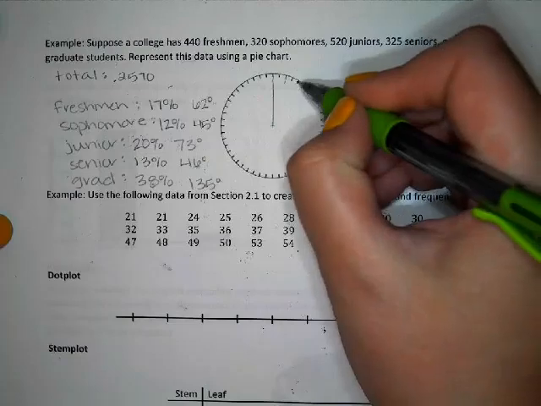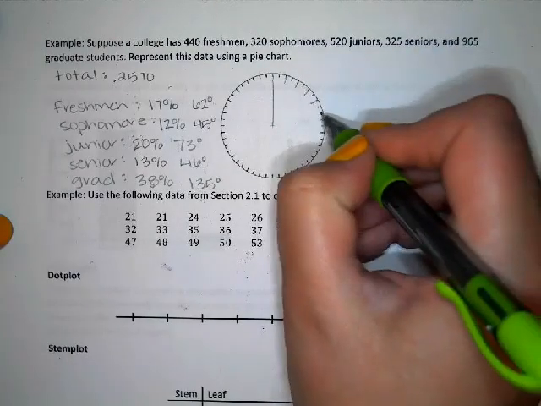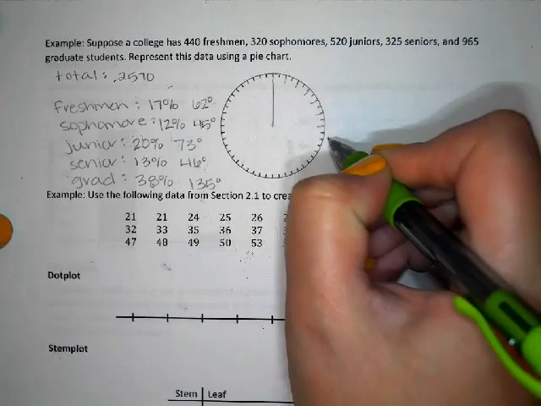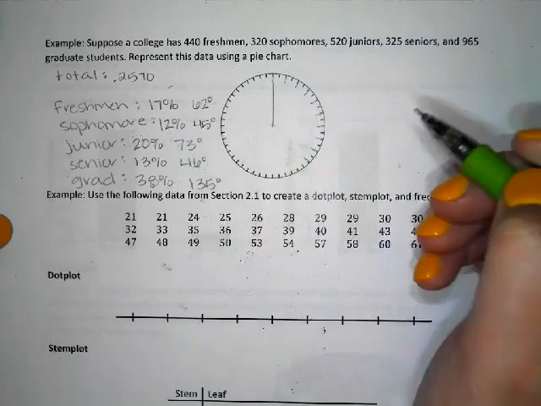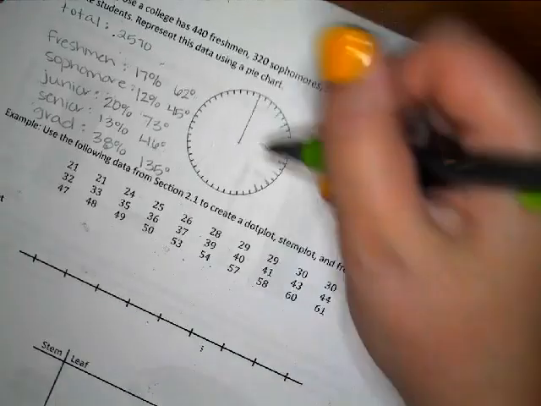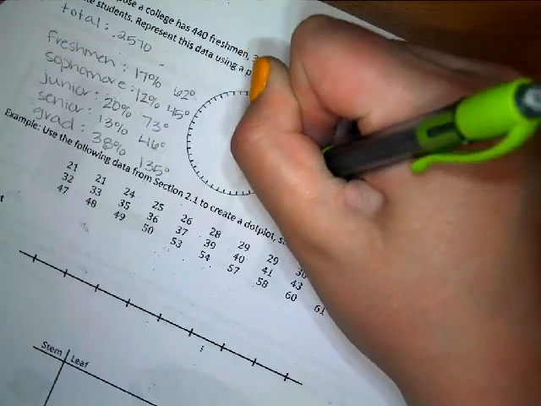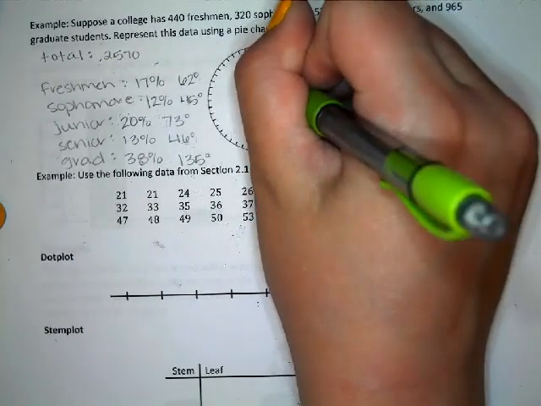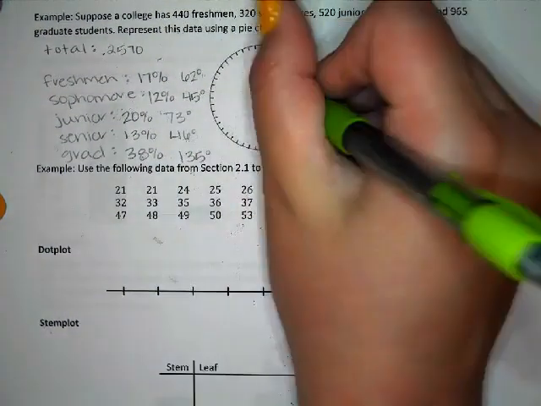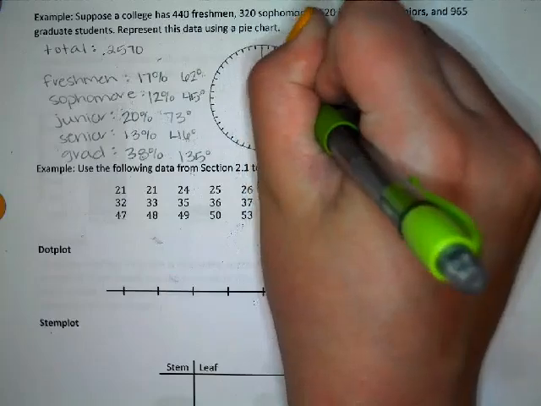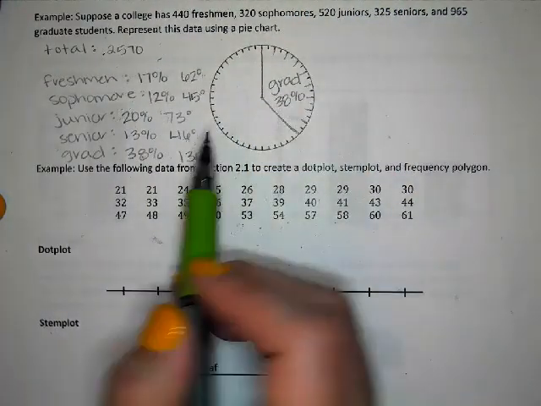So 15, 30, 45, 60, 75, 90, 105, 120, 135. So that's grad students, 38%. Make sure you put the percentage and not the degree measure if you're using the degree measure to graph these.